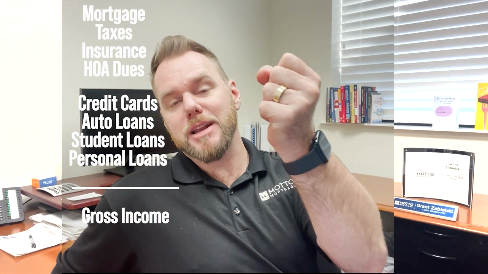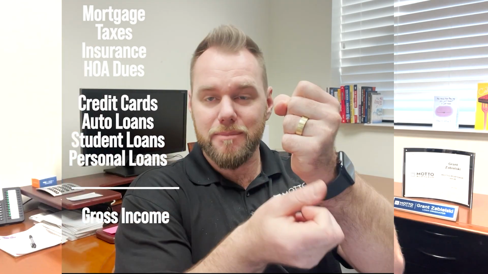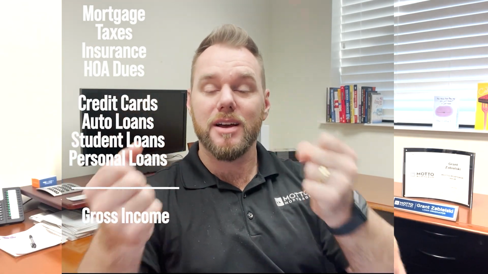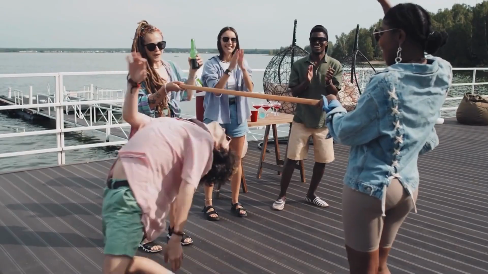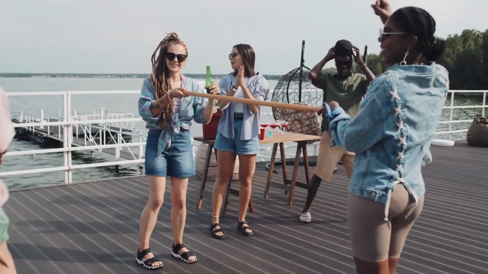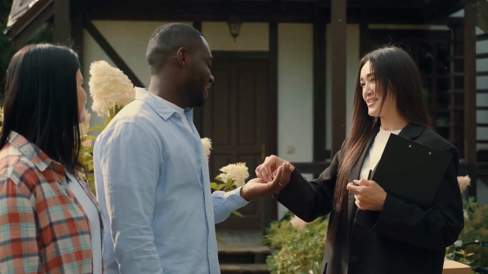So if you take all your minimum debts that you have to pay, divide it by your pre-tax income, if it says 0.5 or more, then it's probably that borrower's overextending themselves. So we want them to be lower. The lower, the better, and then they're able to afford that house.